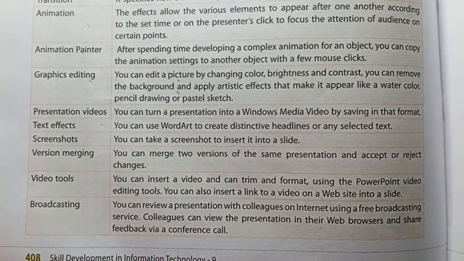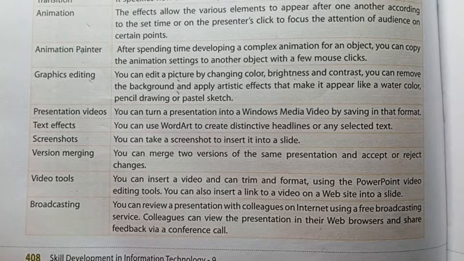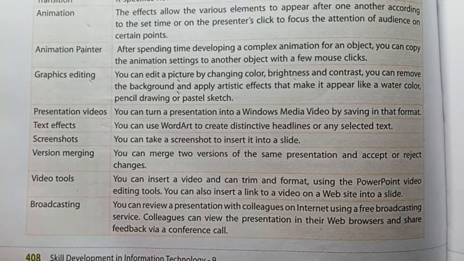That is, our colleagues can view the presentation in their web browsers and they can give us the feedback whether the presentation is effective or not, whether something more is to be added, or if something is to be deleted, that all feedback can be taken from our colleagues or from our family members or from our friends by sharing our presentation to them via internet. And that feature is known as broadcasting.